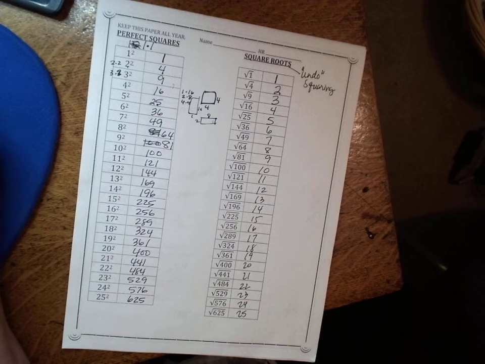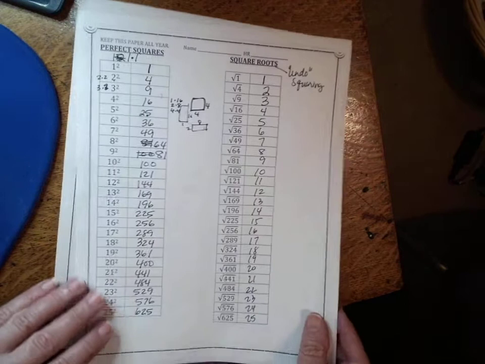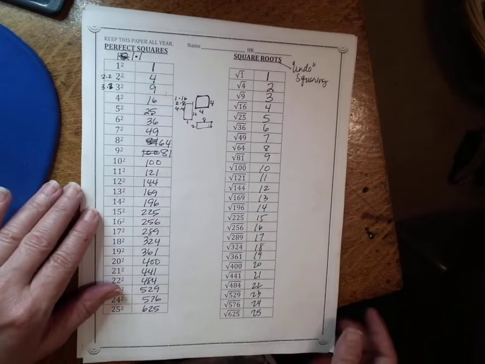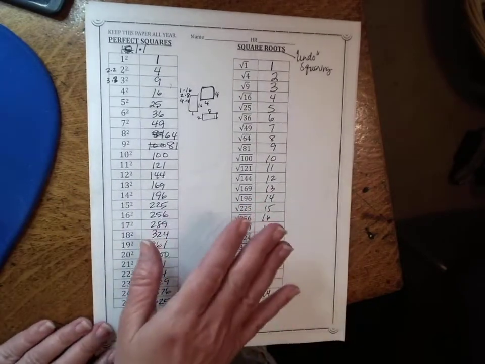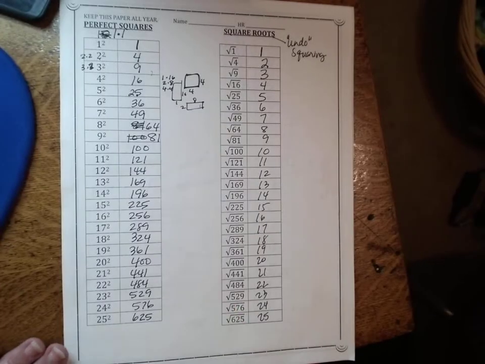Okay, this is a video for perfect squares and square roots, and then on the other page is perfect cubes and cube roots. So on your Canvas page, print this out or listen to what I'm saying, and then you can take a screenshot of this. So what a perfect square is.